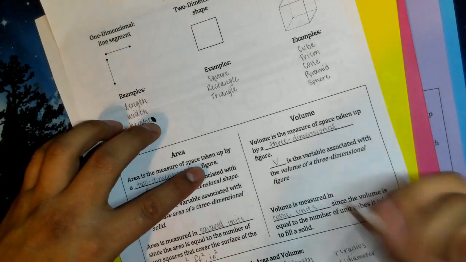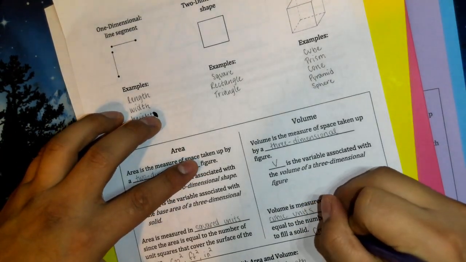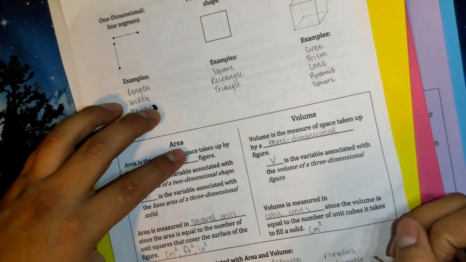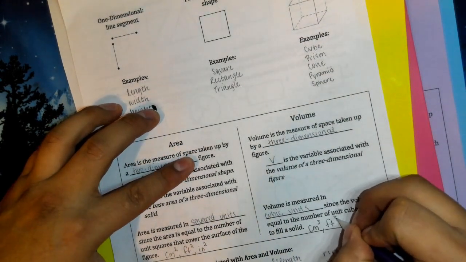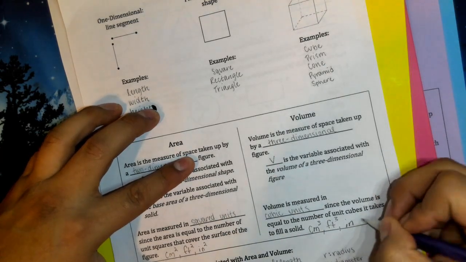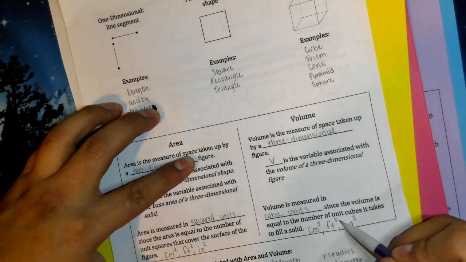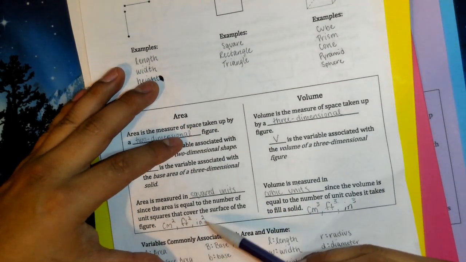And that's just like when we say, for example, centimeters cubed. Have that 3 up there. Feet cubed, or inches cubed, whatever unit you want to attach to. Having this 3 up here means it's cubic. When we have the 2 up there, it means squared.